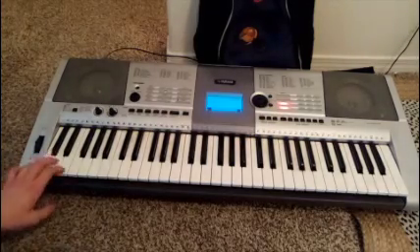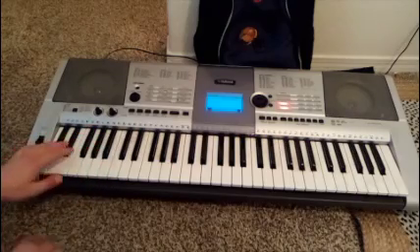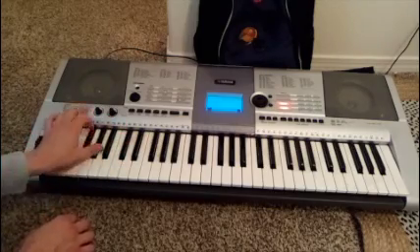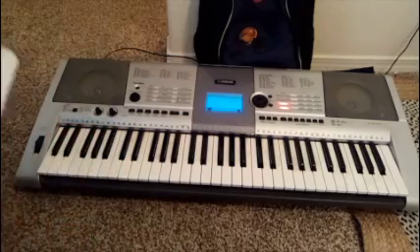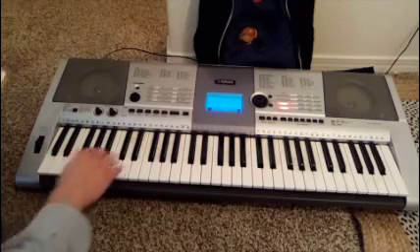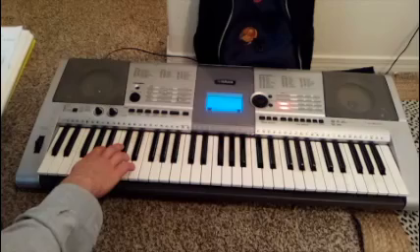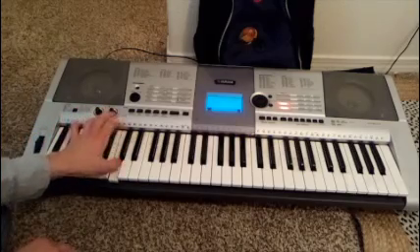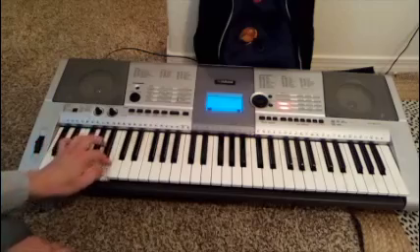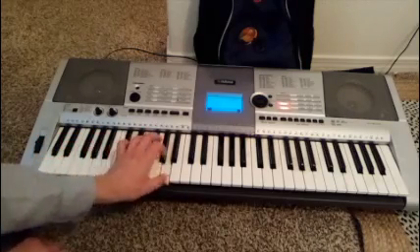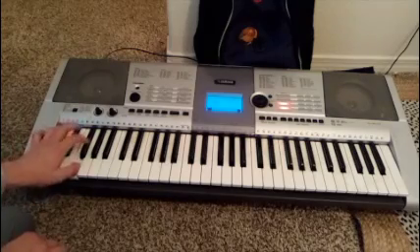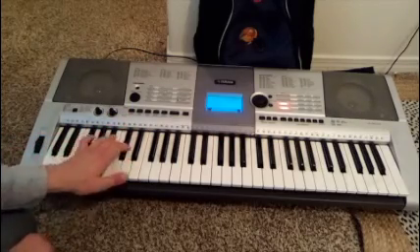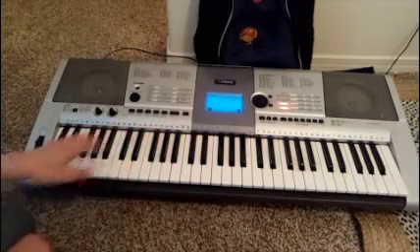So you already saw C major, but if you go up a half step, then what you have is B flat minor or D flat major instead of C major or A minor. You have D flat major or B flat minor.